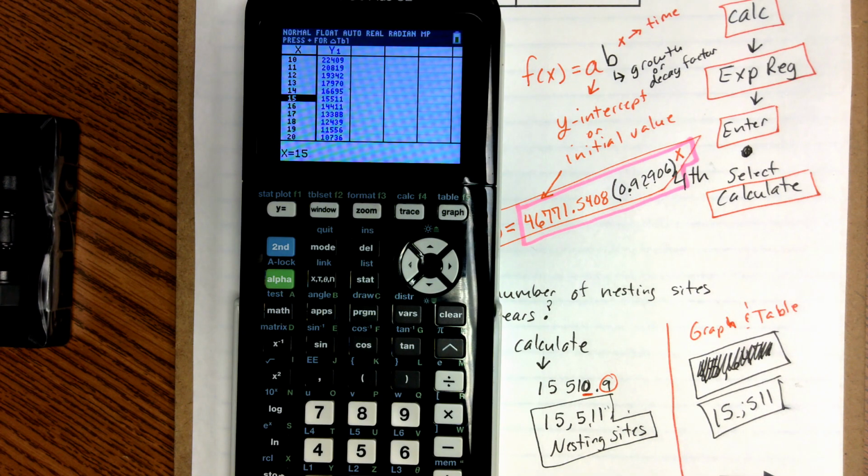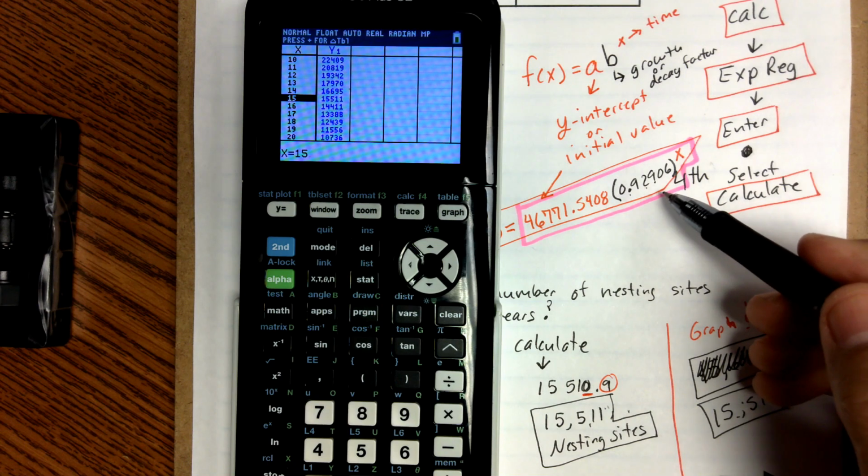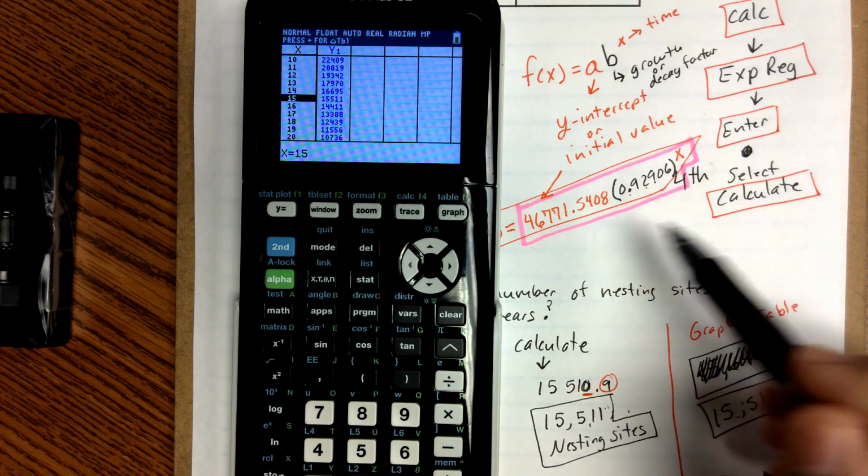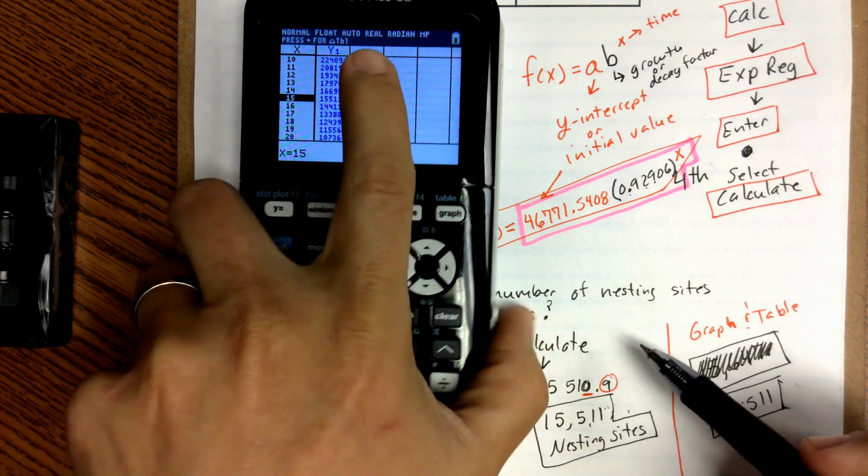So hopefully this video helps you to know how to create an exponential regression, and you now know how to also evaluate a situation with that expression when given a number of years.